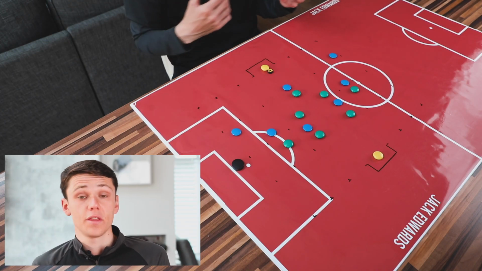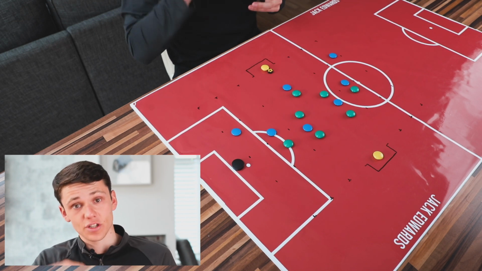Okay, now moving into the final part of this week's session. We're now moving into a small-sided game, which is going to be focusing on using the patterns, trying to use them in a game scenario. So we're going to be focusing on playing out from the back, stretching the pitch, looking to play through, and then obviously trying to score.